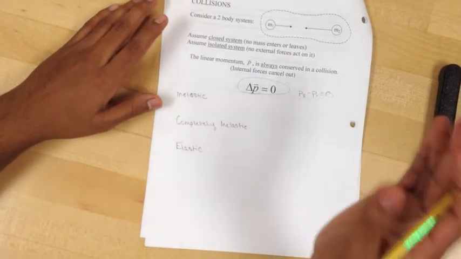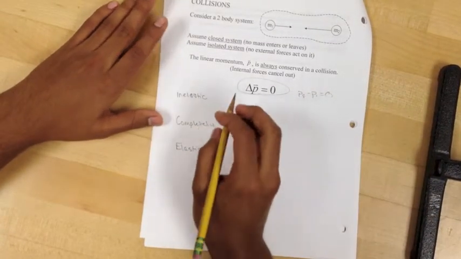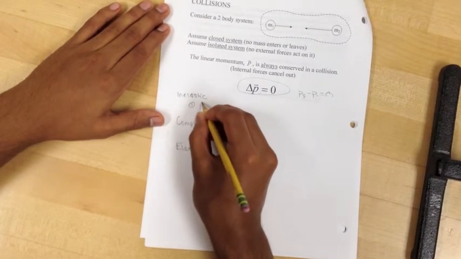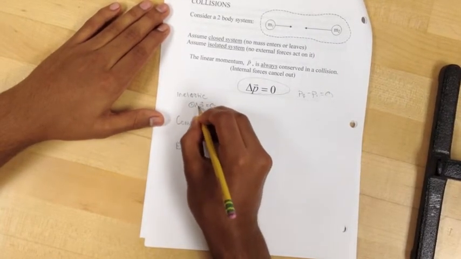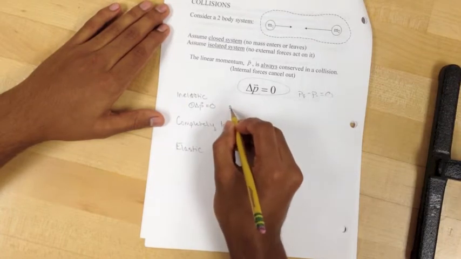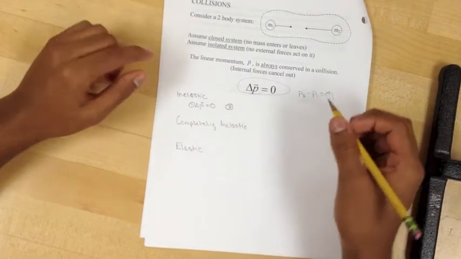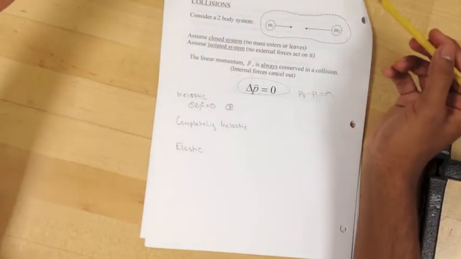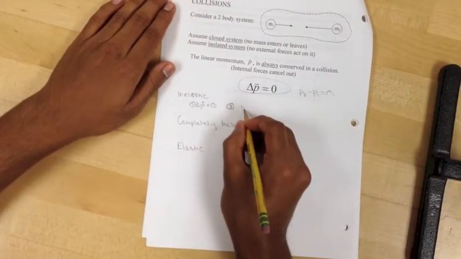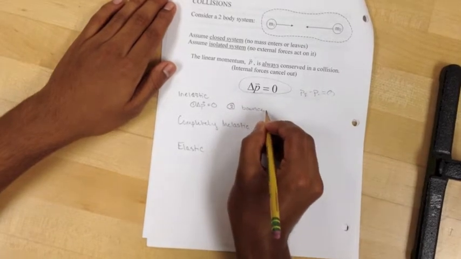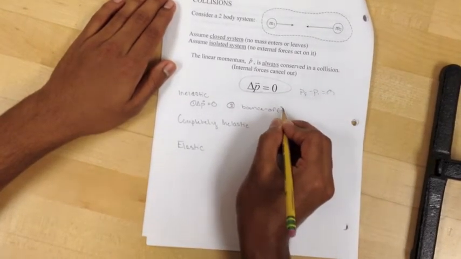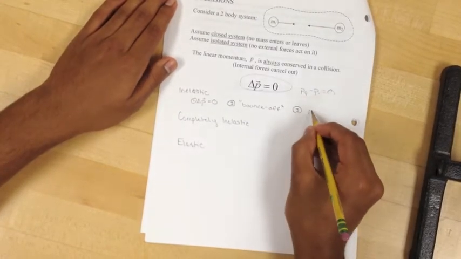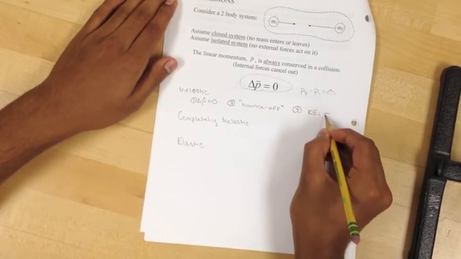Momentum is the same for all time. Number 1, delta P equals 0. Number 2, in an inelastic collision, if two things hit, they will bounce apart. And thirdly, kinetic energy is not conserved.